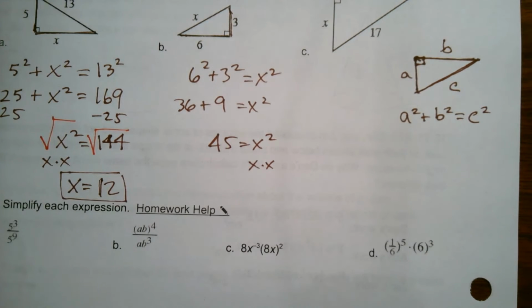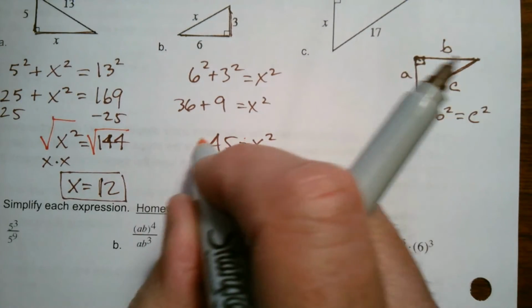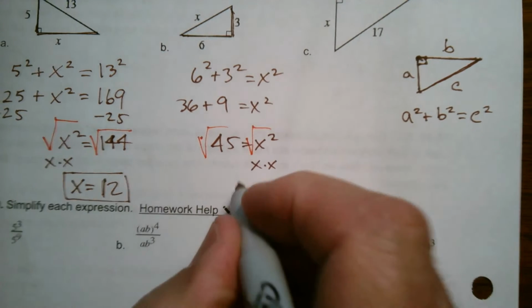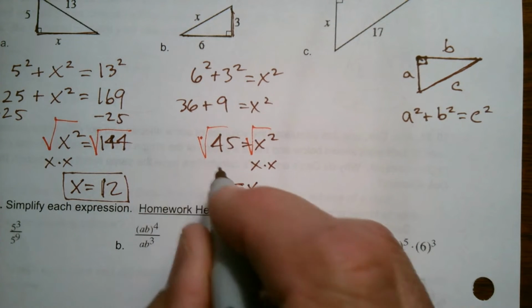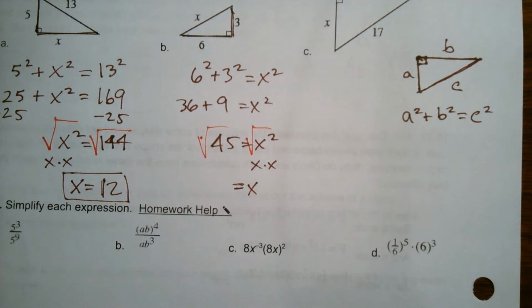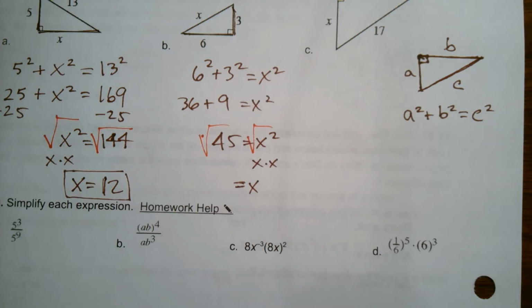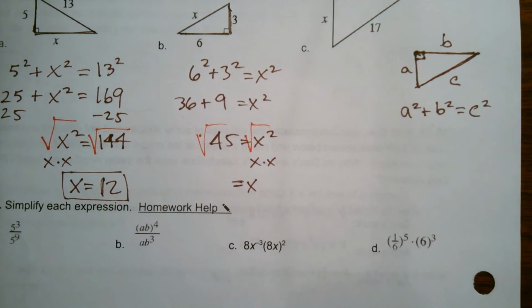So we would square root both sides to determine what X is. I would take the square root of 45, and I get approximately 6.7.